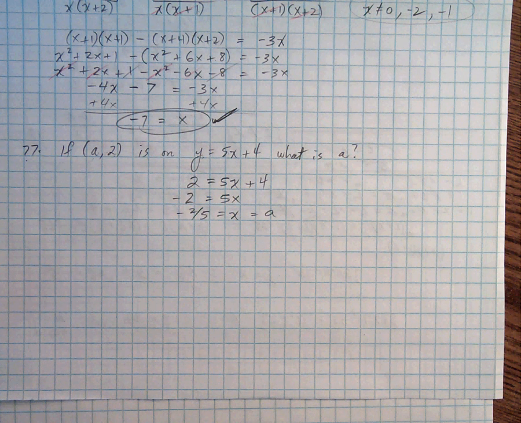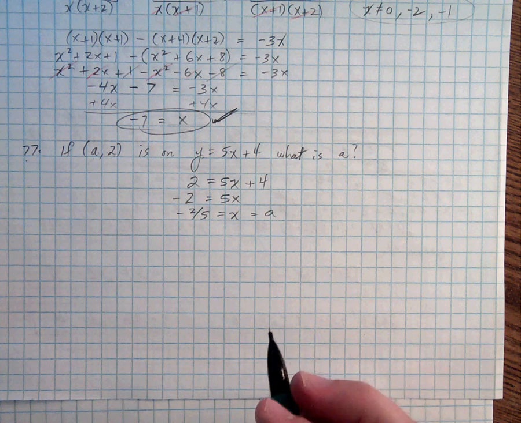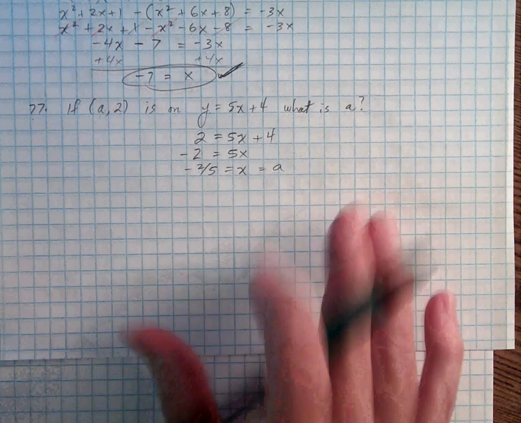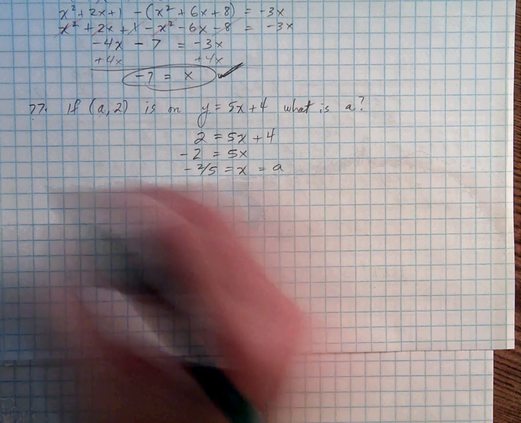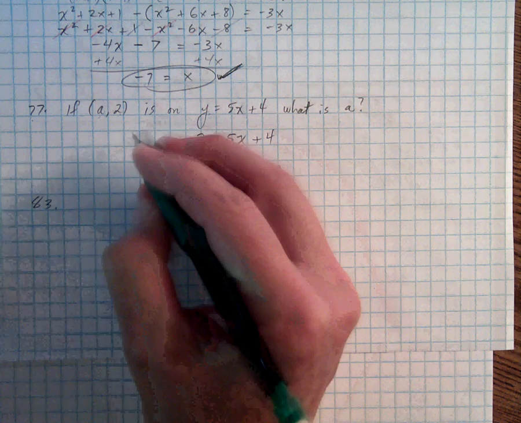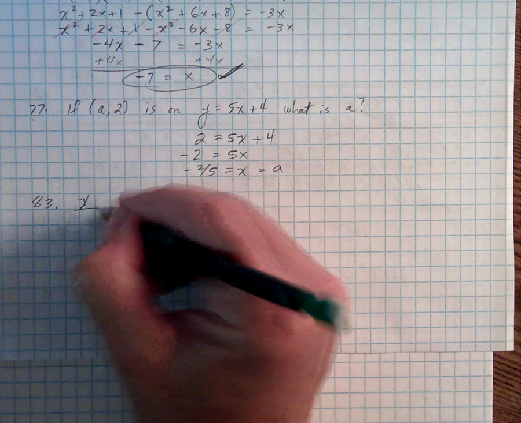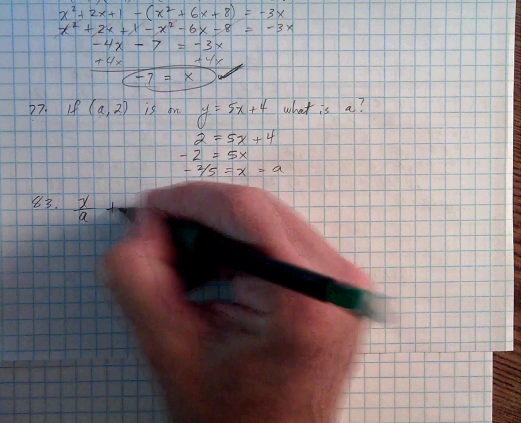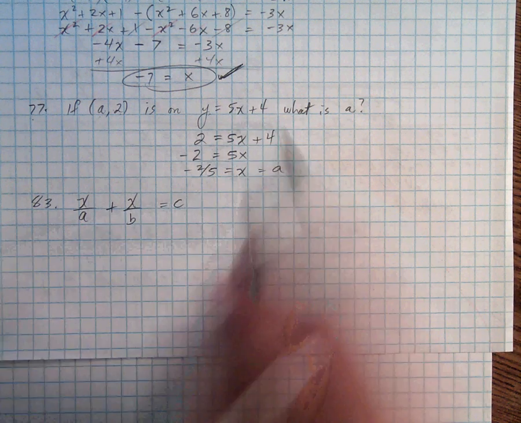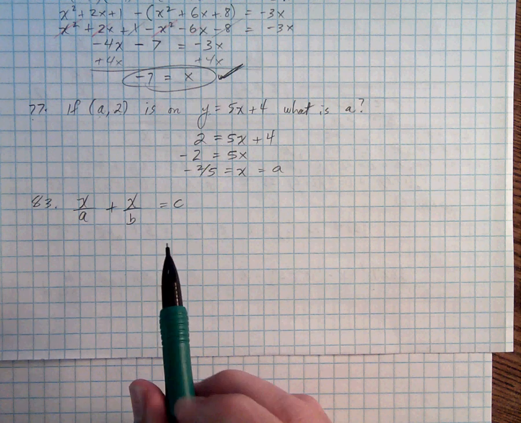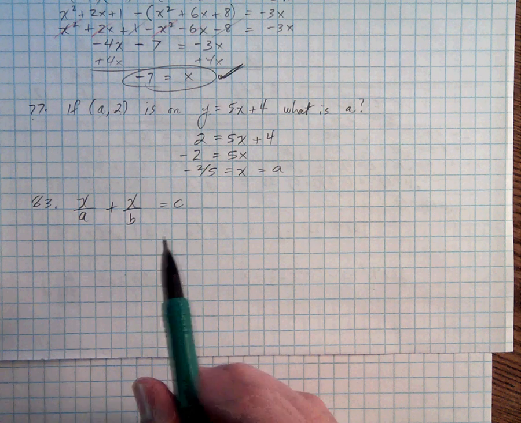And solving an equation. So let's look at number 83. So x over a plus x over b equals c. And it says solve each equation for x.